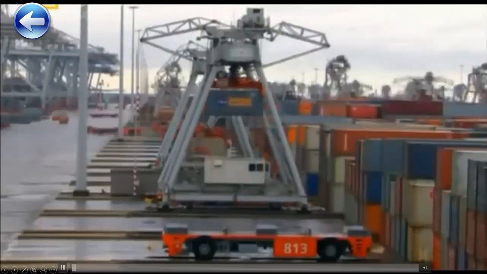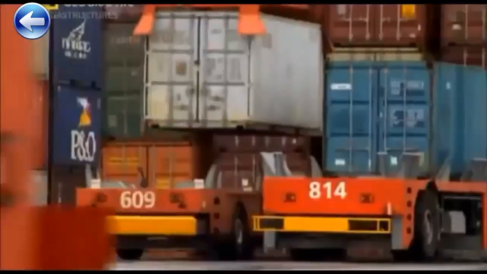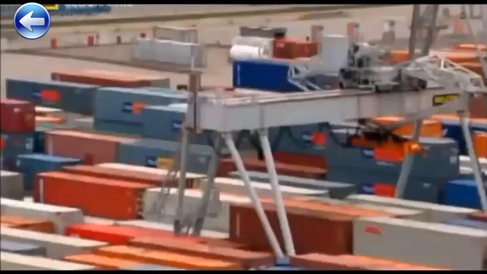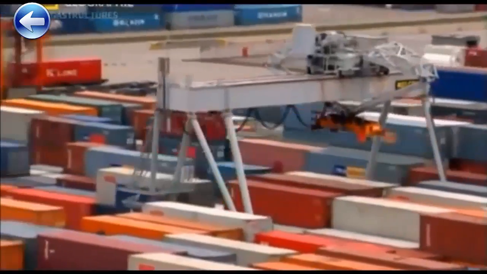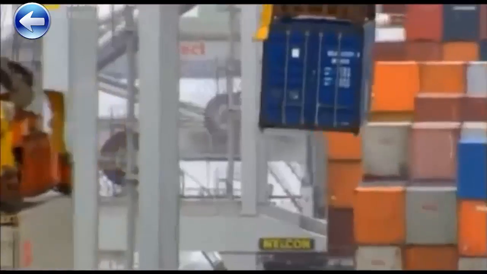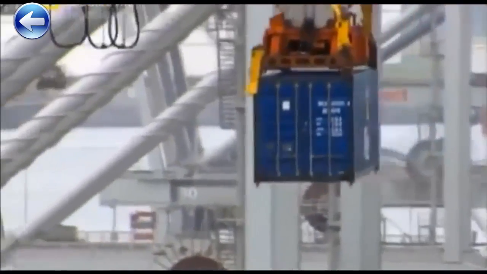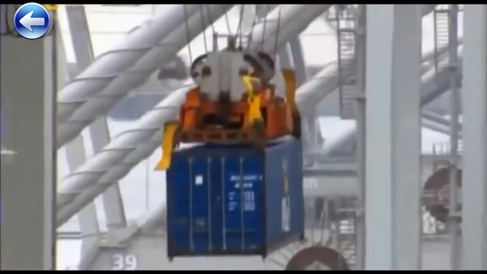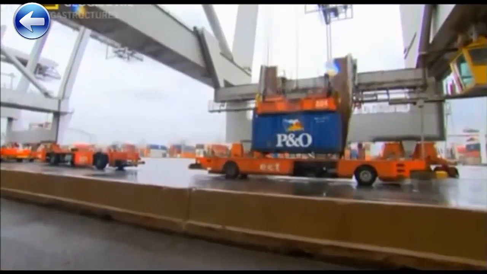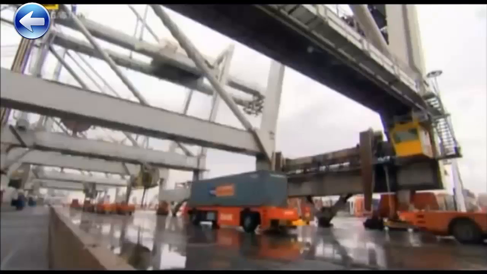Giant robots. Almost every machine you now see is controlled by computer. And these high-tech titans' output is staggering. Each loading crane can deadlift 40 tons. Below, the container's chariot awaits.